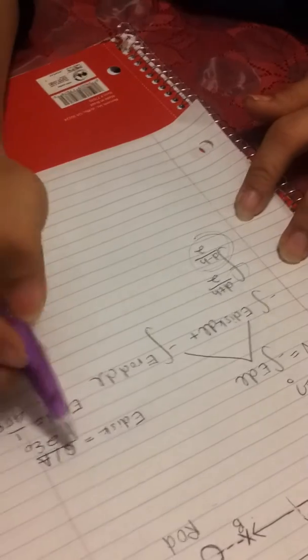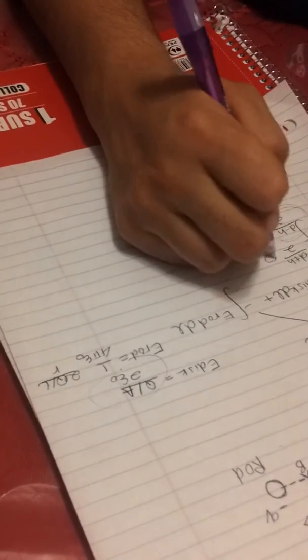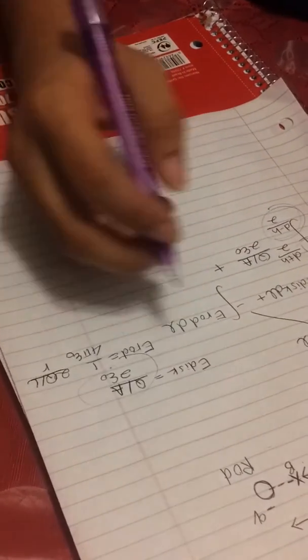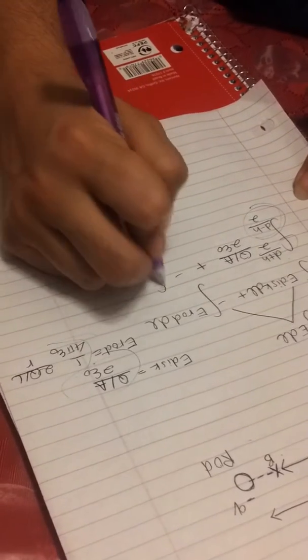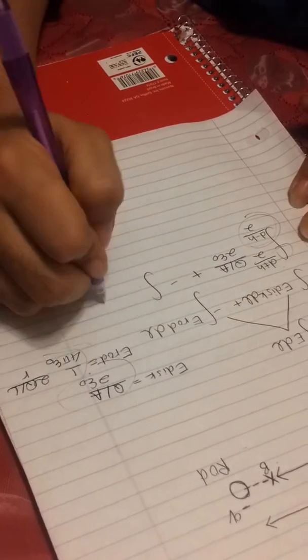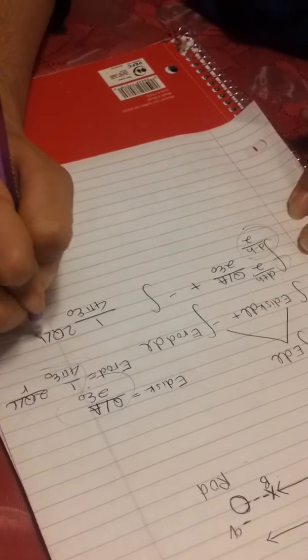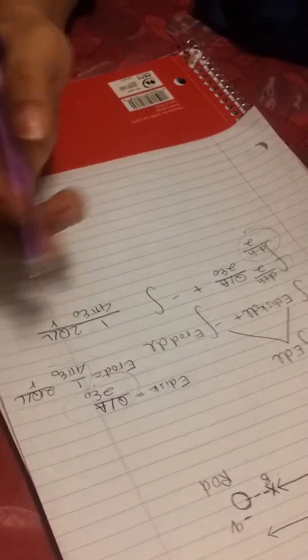And now you're going to plug in the E disk formula that I told you guys earlier, which is Q over A 2 epsilon naught, and you're going to add it to the E of the rod right here that we also told you guys earlier. And you have to find the integration bounds for that as well, and we'll get to that in just one moment.